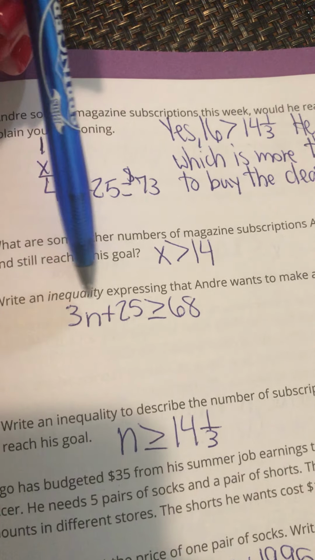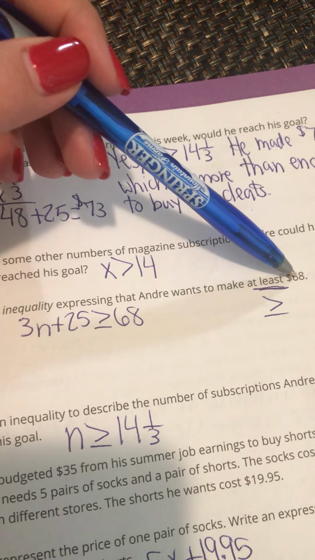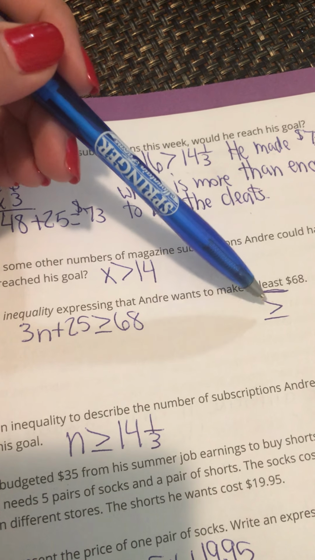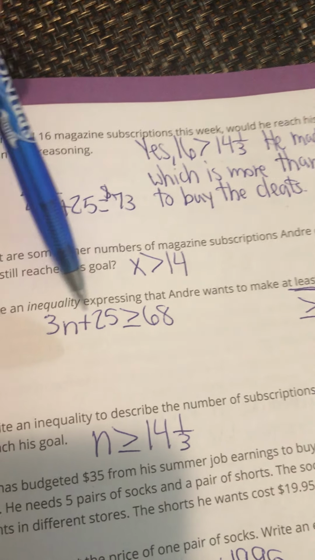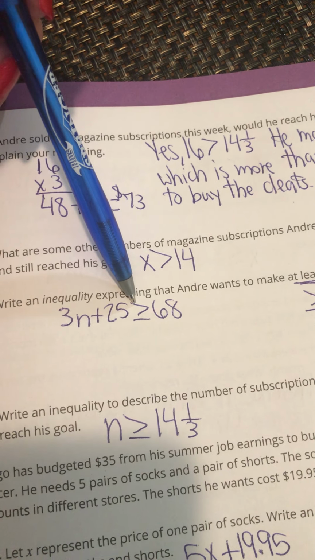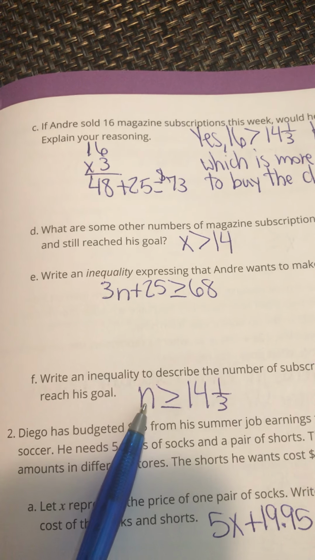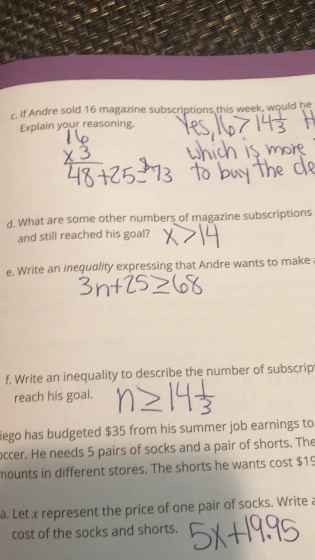And so you have to write an inequality expressing that Andre wants to make at least $68. So at least would mean greater than or equal to. So your inequality would be 3N plus 25 is greater than or equal to 68. And again, you have N is greater than or equal to 14 1/3.